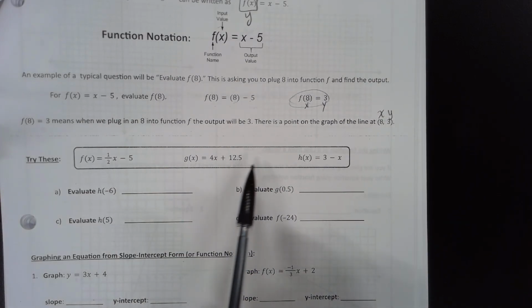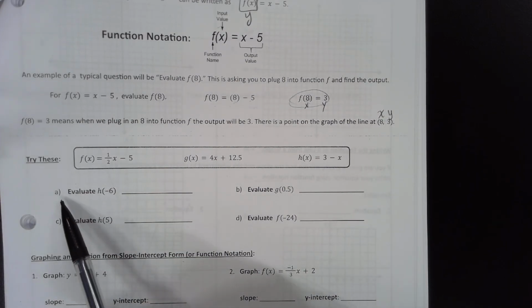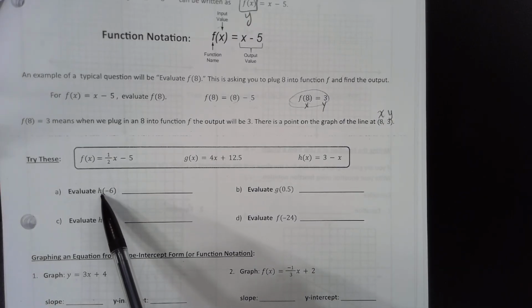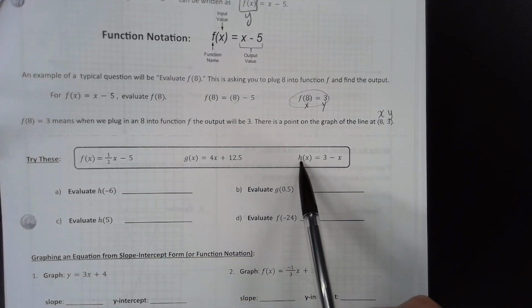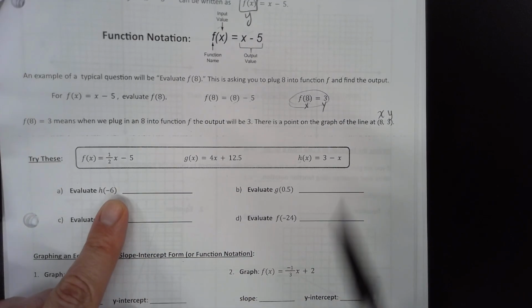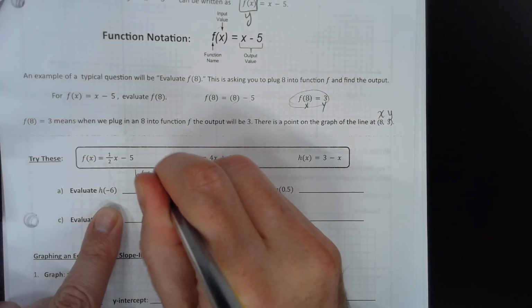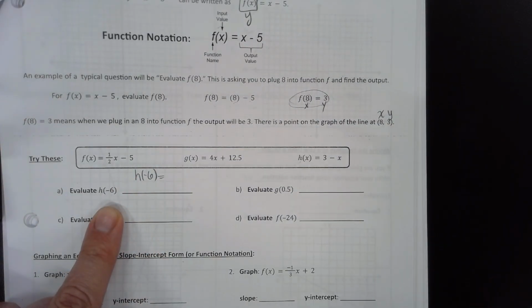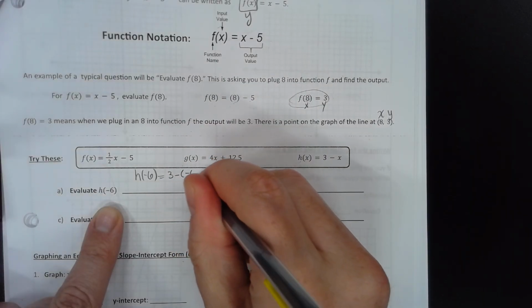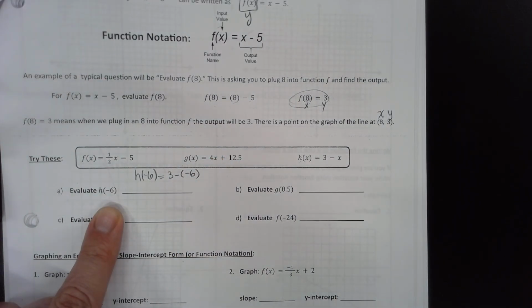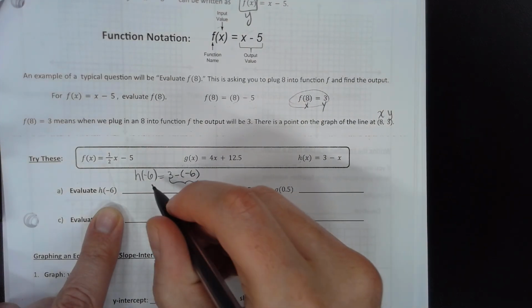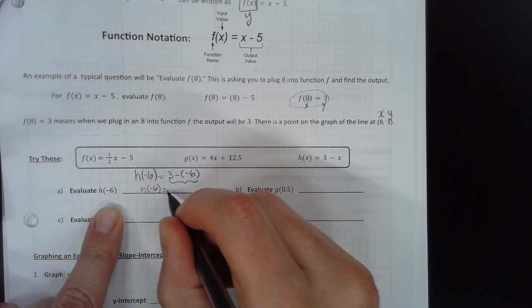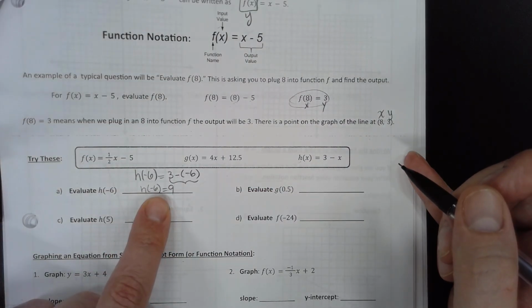There are 3 different formulas to choose from. For example A, it says evaluate h of negative 6, which means we're going to plug in negative 6 into the function name h. This is function f, this is g, this is the correct one to plug negative 6 into. So I'm going to write h of negative 6 is equal to 3 minus negative 6. Once you plug it in, you're going to evaluate what the output will be. 3 minus a negative 6 is the same thing as saying 3 plus positive 6, which makes 9. So your statement says h of negative 6 equals 9.